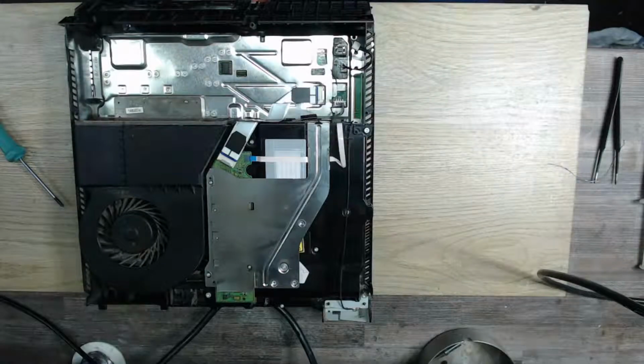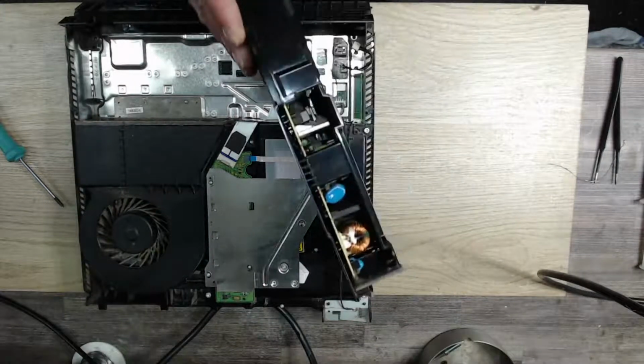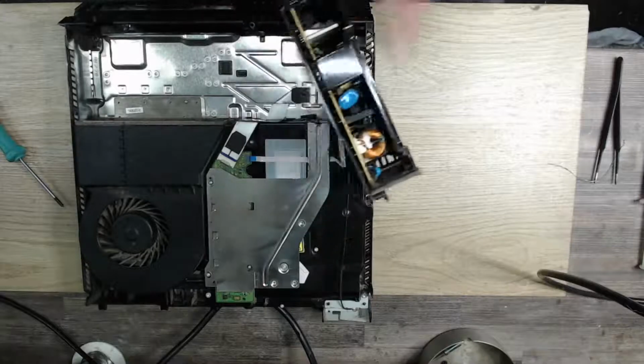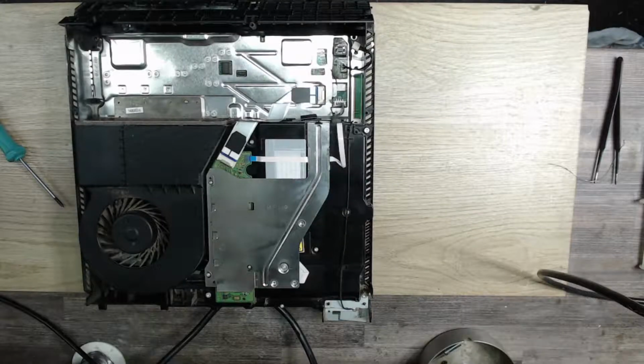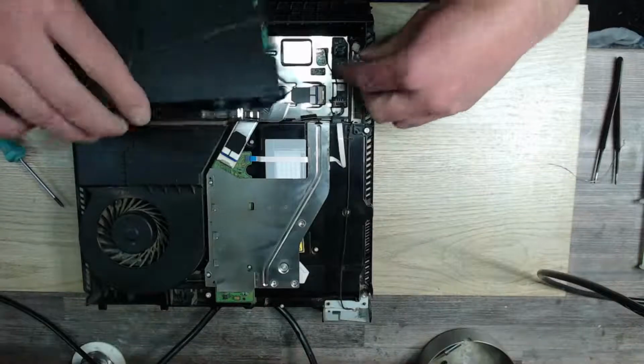Okay, that's in. And before I put this power supply back in, I'm going to actually clean it quickly because I don't trust this dust. It can blow the power supply. Let's just clean that. Might make a bit of a noise. Okay, much better.